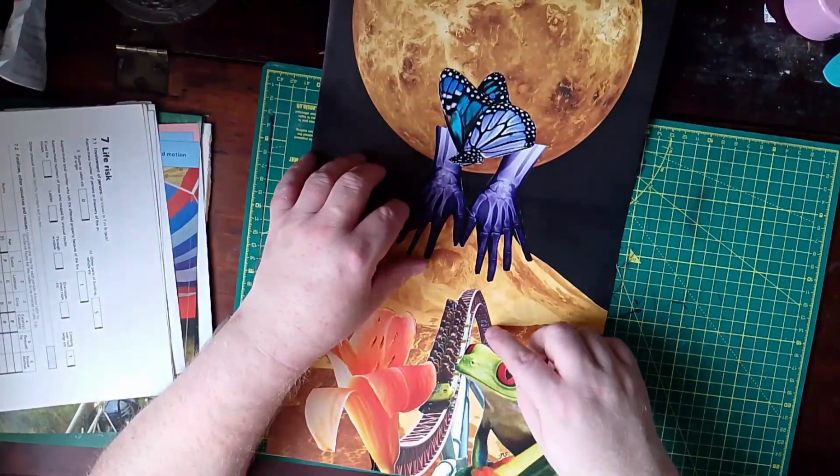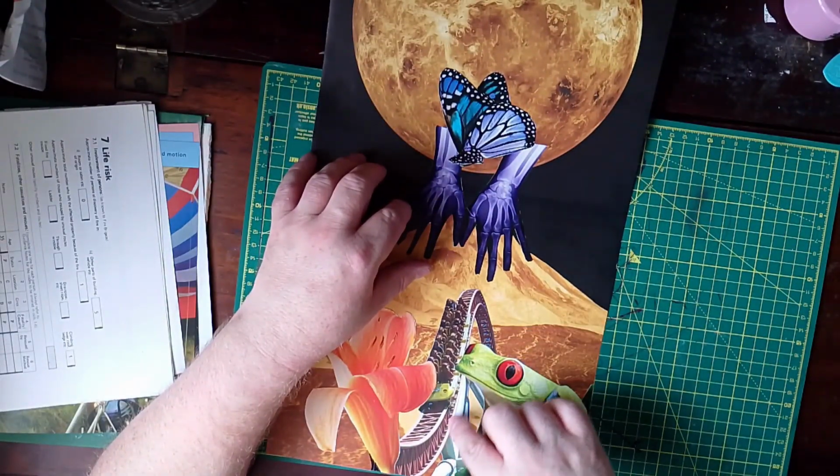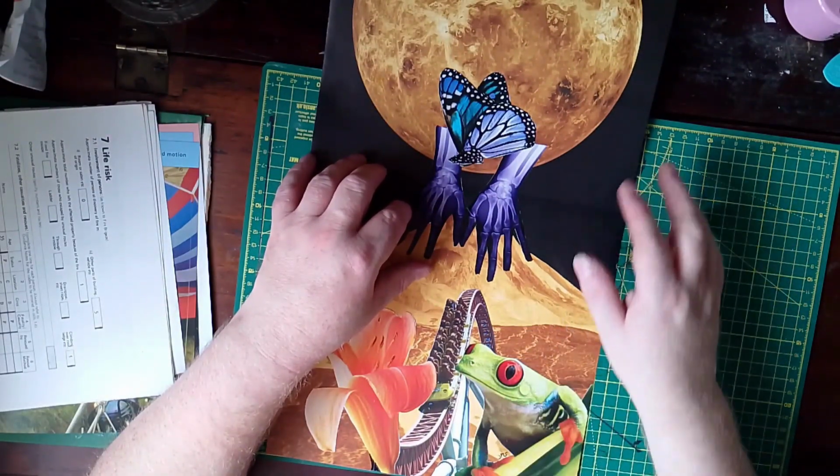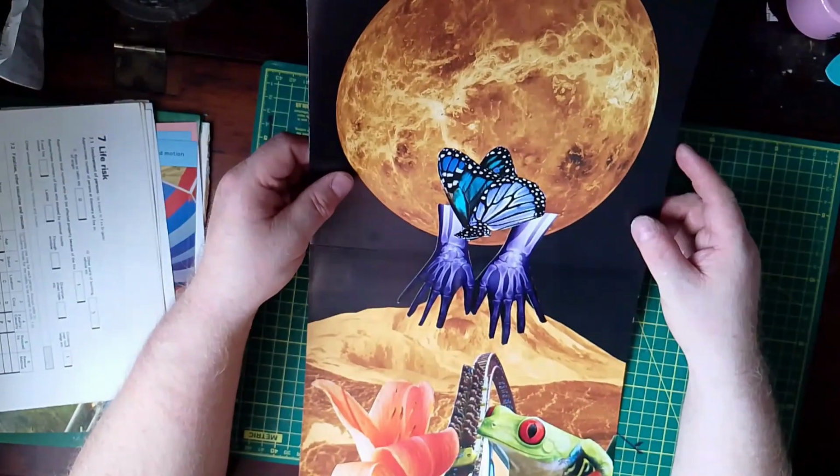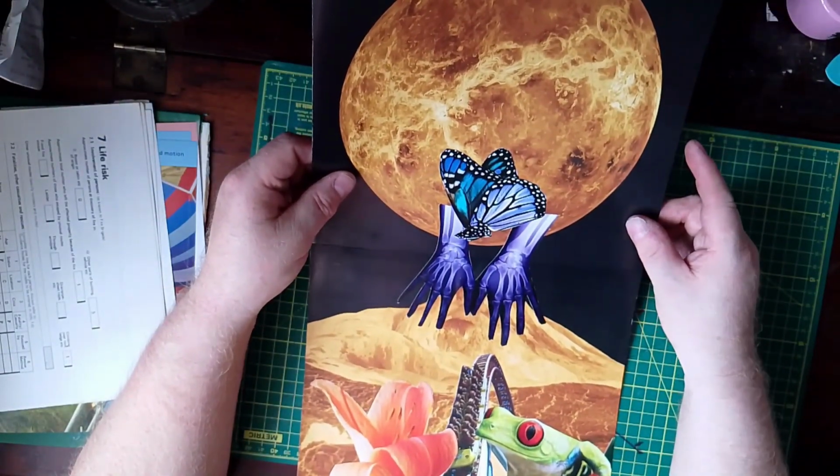And this is not digital. There's not much I could do about these bits of blue sky coming through there. With it being analog, I'm not that good.